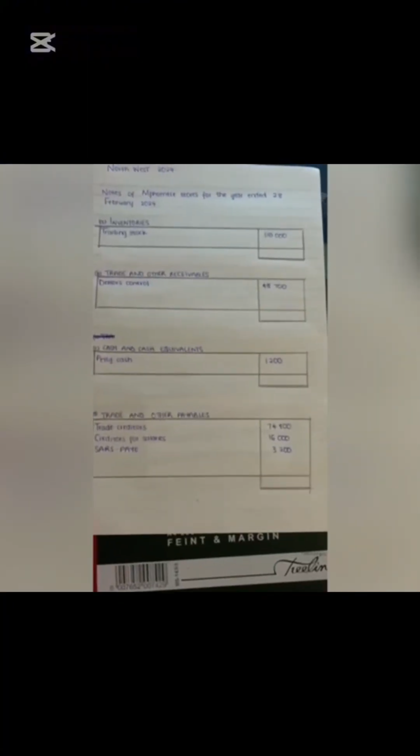As you can see on our trial balance, we already have our creditors for salaries and sales pay, and we don't have any transaction that speaks on those two, so we're going to take those amounts as is to our trade and other payables because they are the amount that we owe and we have to pay. So we're going to have creditors for salaries and sales for pay. And we move on to our transactions.